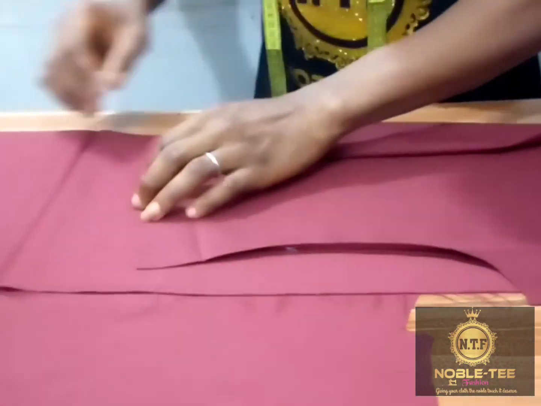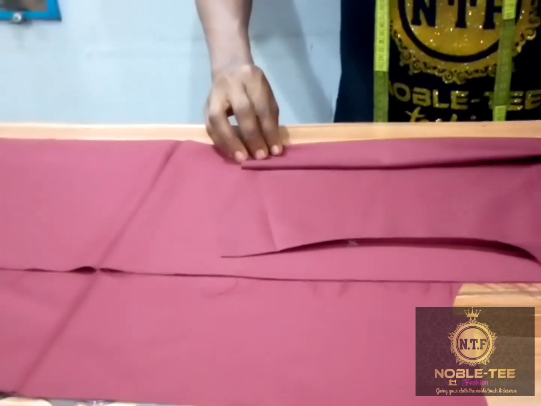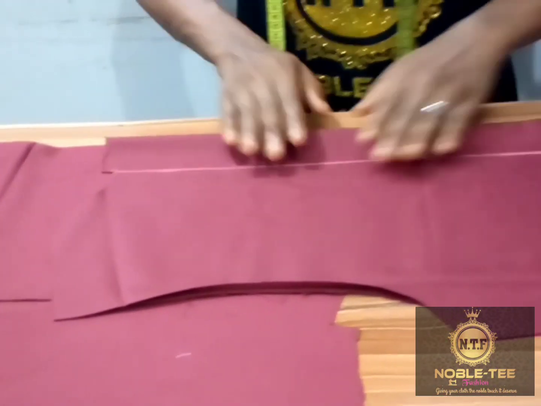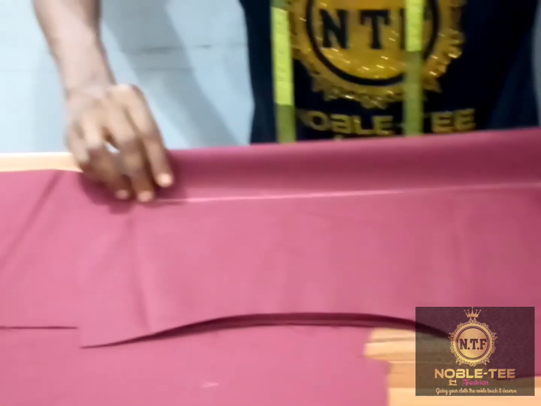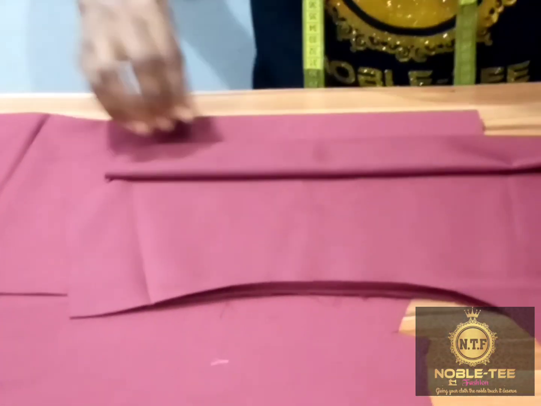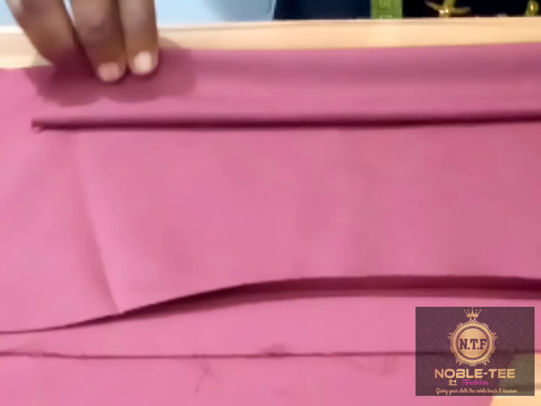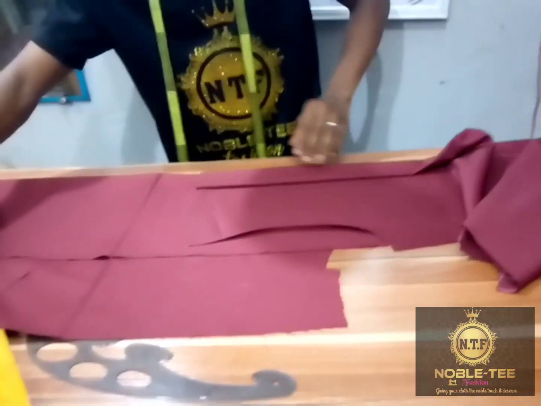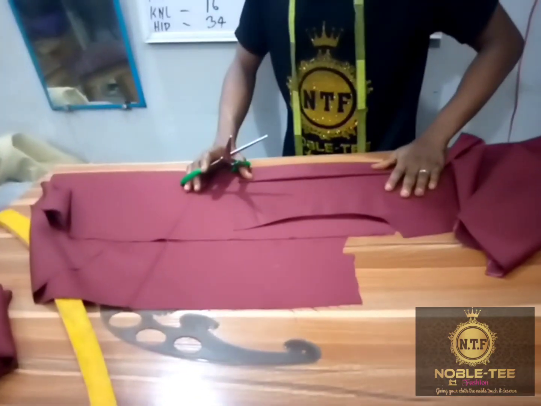So now lay it like this. Don't forget to fold it, so you are not doing it like this. Rather, it is as if you are removing this one out of it. This one is not part of what you are cutting. So fold this one inward, then just cut it.